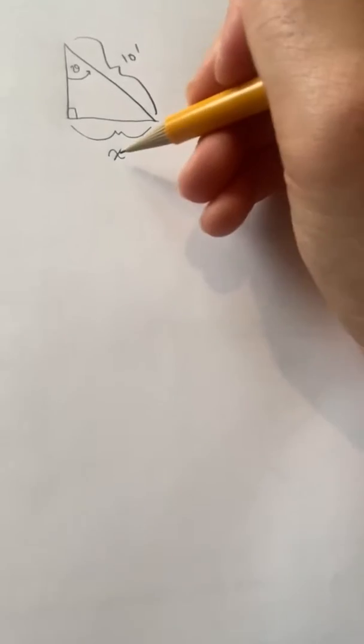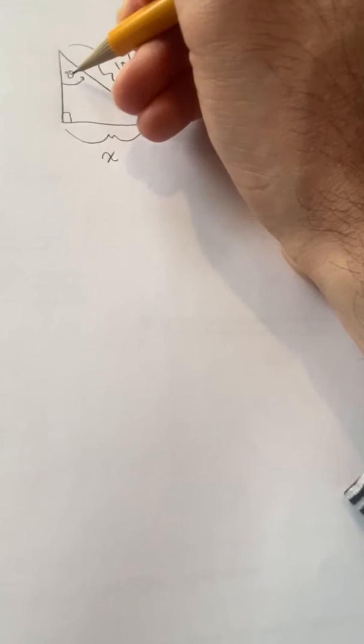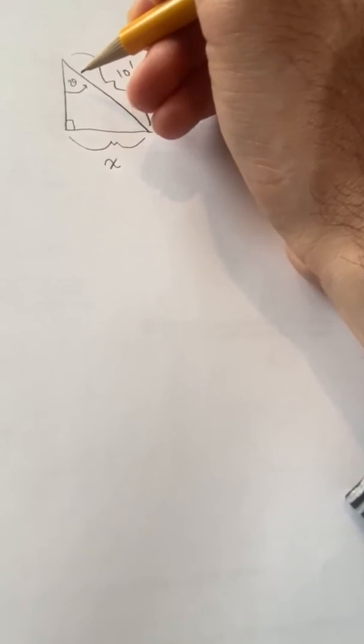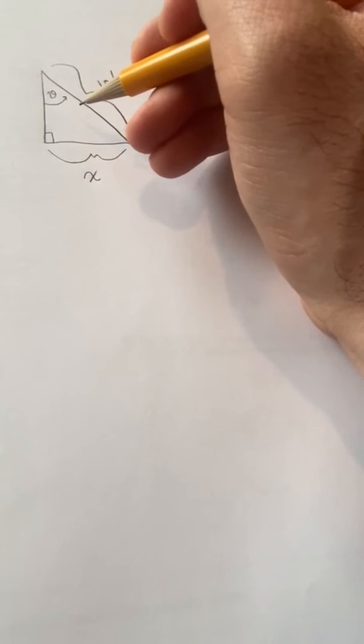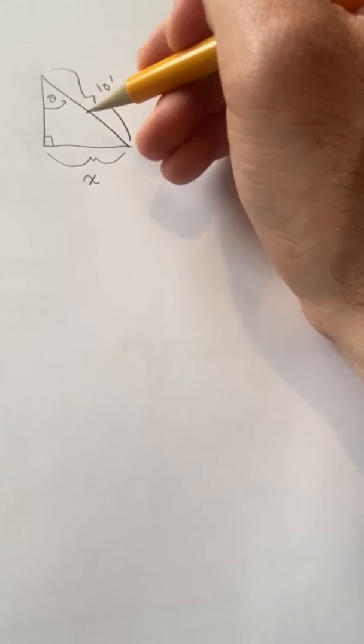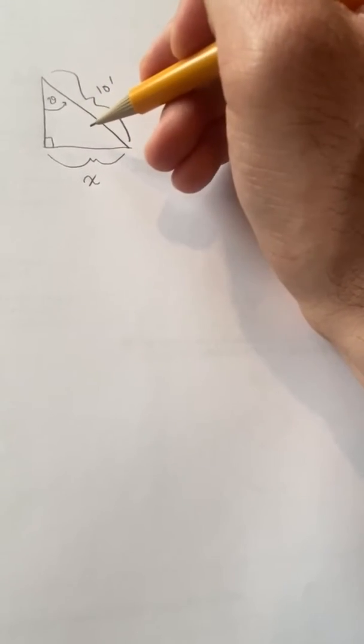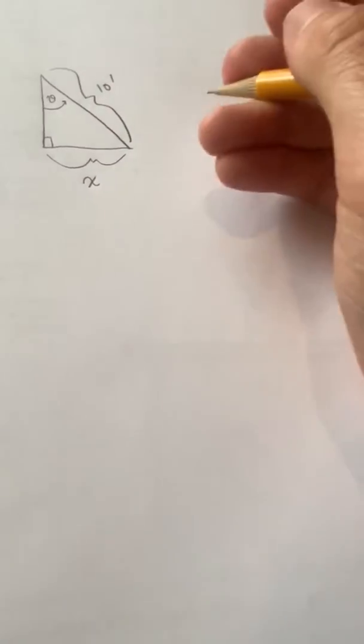And they want to know the rate at which this quantity x is changing when theta, our angle, is pi over 3. So what this really means is we want to come up with some kind of equation for x in terms of theta, and then we'll take the derivative of that equation, and that will give us the rate of change.